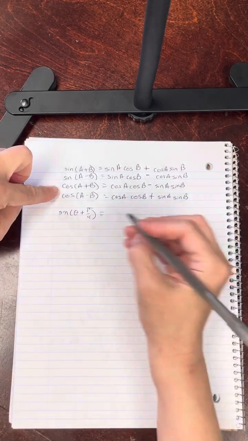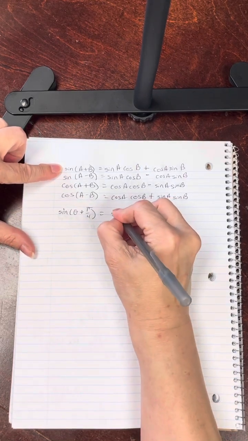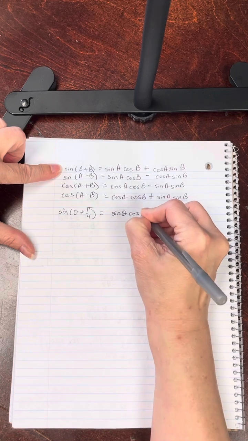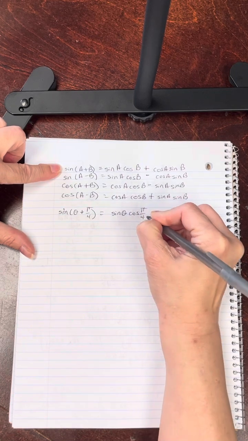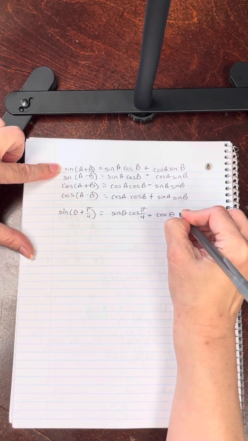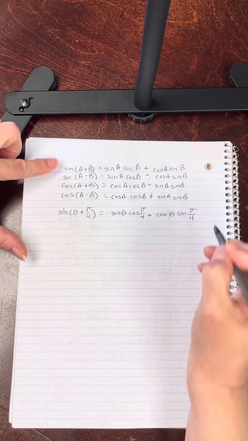So I'm going to follow the formula for sine of A plus B, and we're going to do sine of theta, because that's A, cosine of pi over 4 plus cosine of theta and sine of pi over 4.